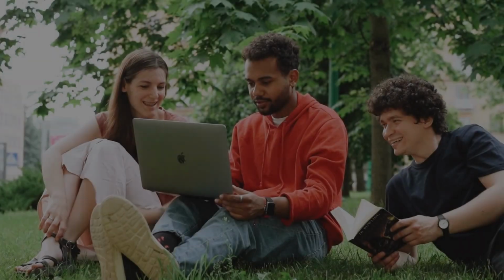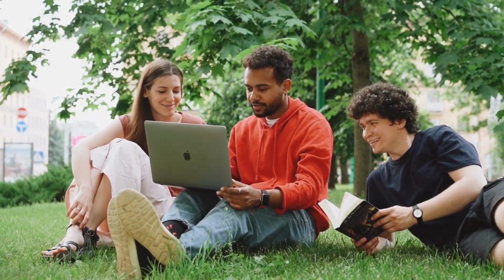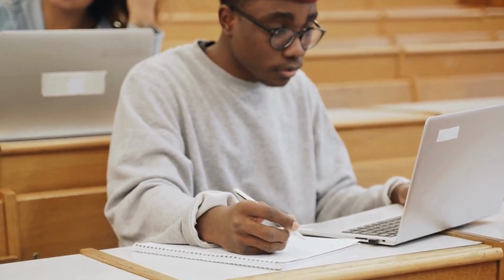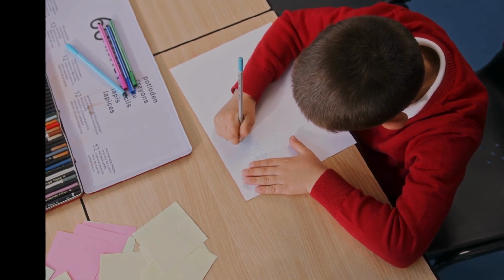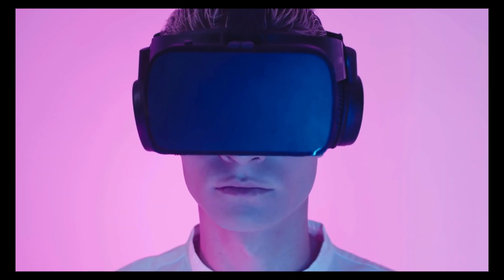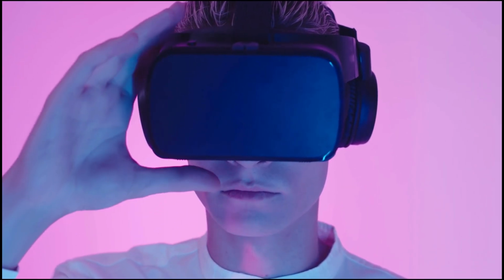And today we're diving into the world of AI tools that can make your life as a student a whole lot easier. From boosting productivity to enhancing creativity, AI is a game changer. So let's jump right in.